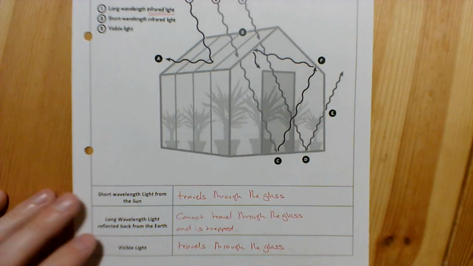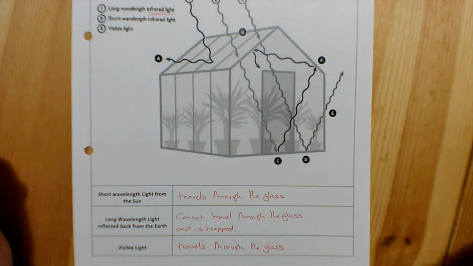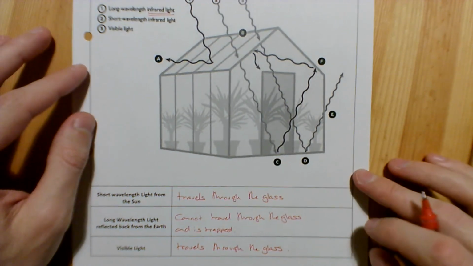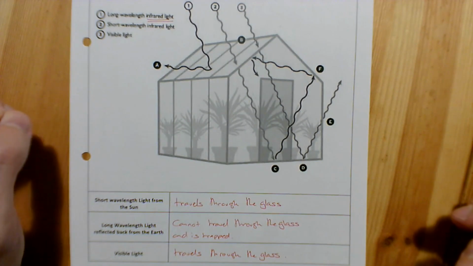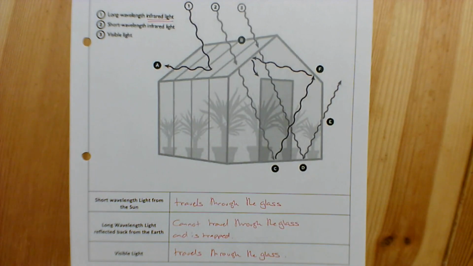So all of this is a metaphor for how the Earth's atmosphere regulates heat. Now, the greenhouse effect is not a bad thing. We absolutely need the greenhouse effect. It keeps Earth at a habitable temperature. The problem is, as we are increasing that greenhouse effect, we are increasing the average global temperature, and that is having negative impacts. That is causing ice caps to melt and sea levels to rise and loss of habitats, stuff that we're going to talk about a little bit later on.